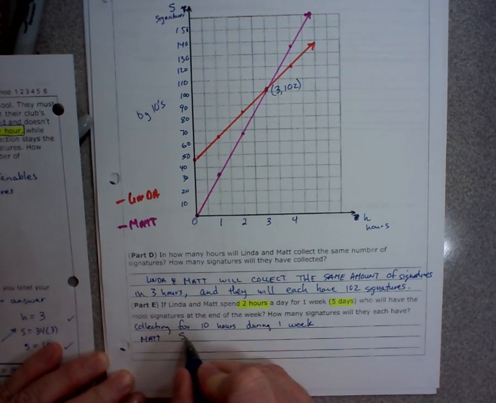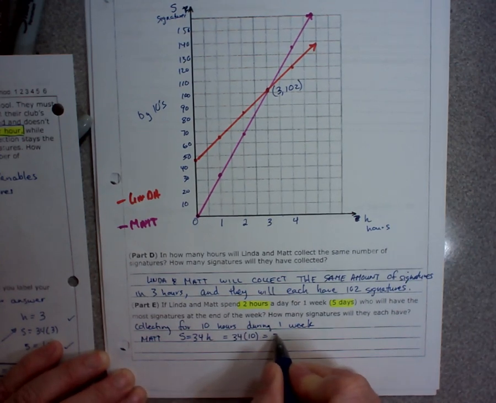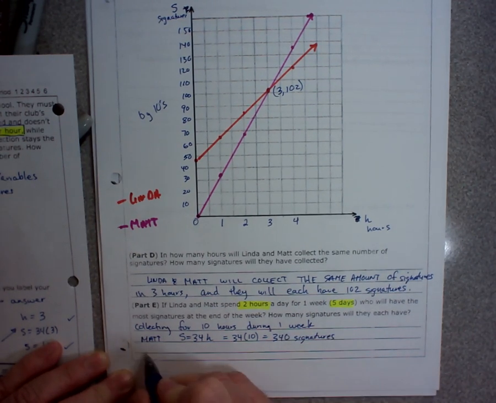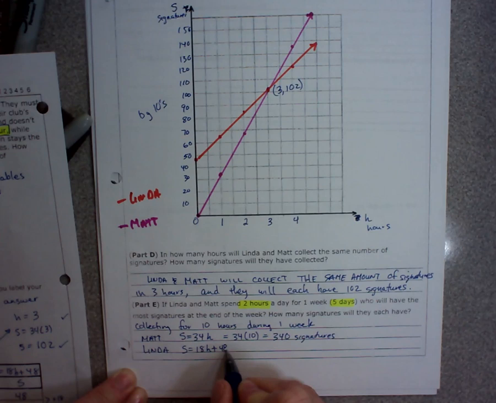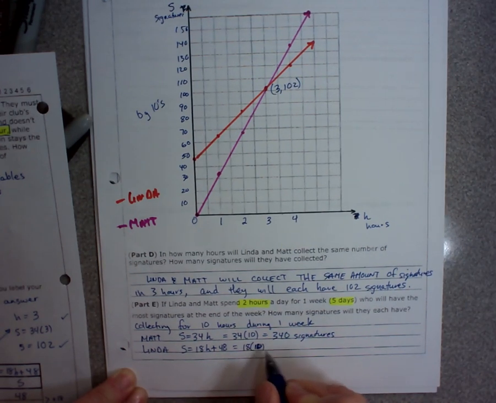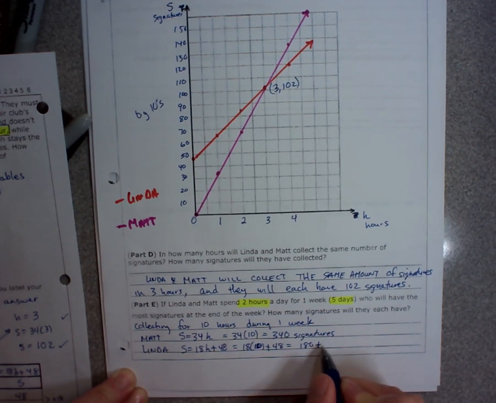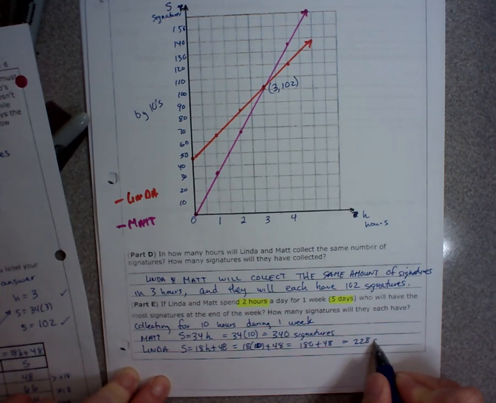We have S equals 34H, which equals 34 times 10, which is 340 signatures. And then we have Linda, and hers are S equals 18H plus 48, which is 18 times 10 plus 48 equals 180 plus 48, which equals 228 signatures.